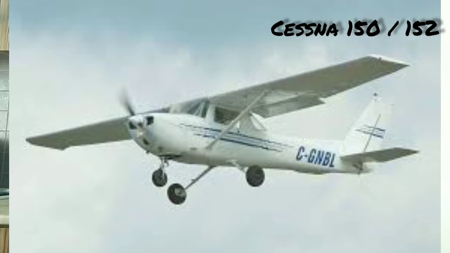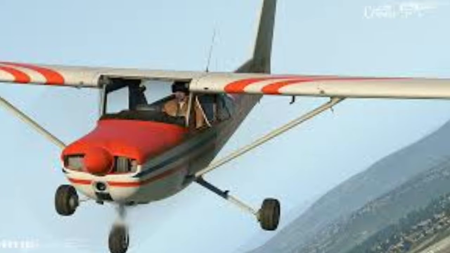The other one is Cessna 150 or Cessna 152. You see, Cessna 150 and Cessna 152 have a slower cruising speed and short range, but they are more fuel efficient.